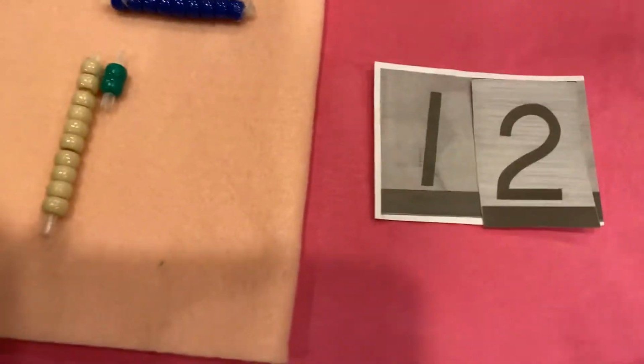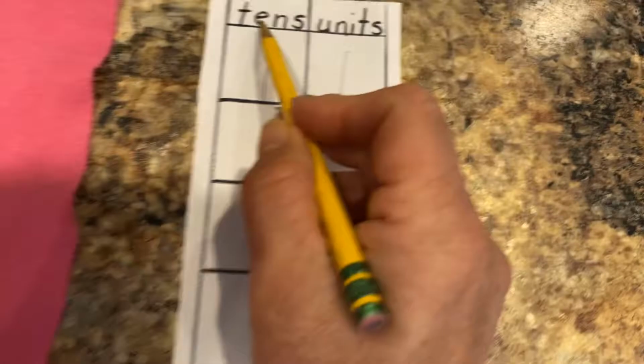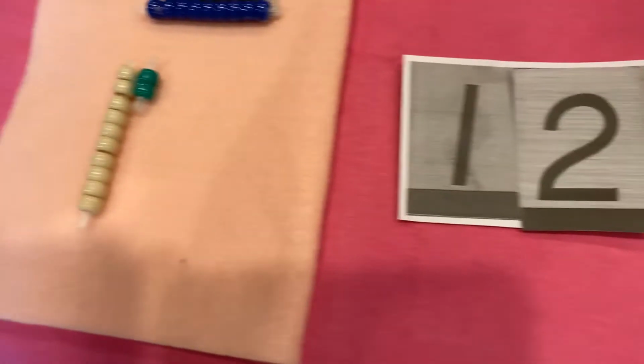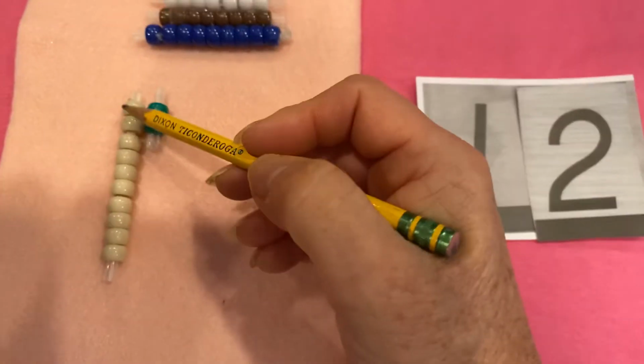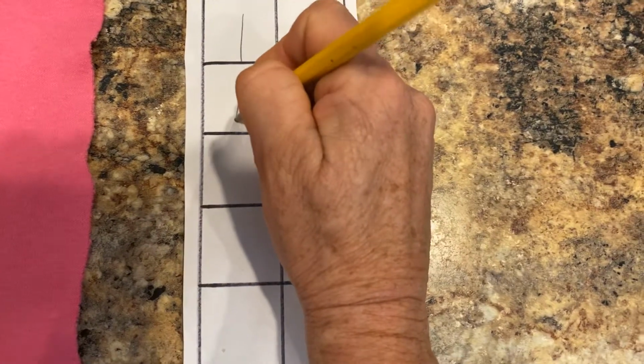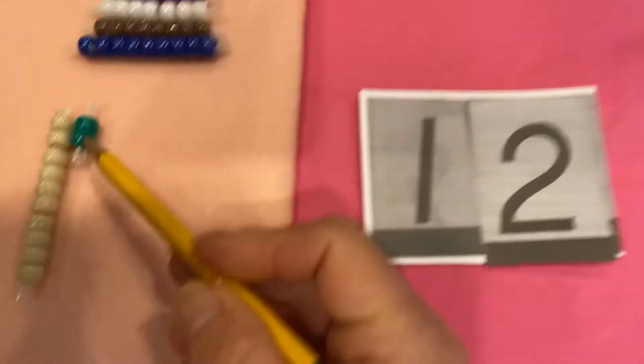Now we can record it. In our tens place, how many 10 bars do we have in 12? We've got this 1 10 bar, so we're going to write a 1 in the tens place. And how many units do we have to make 12?